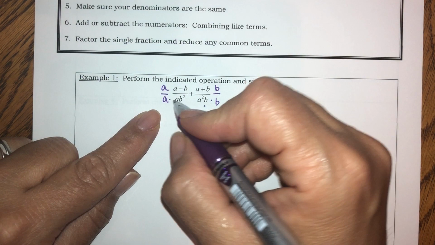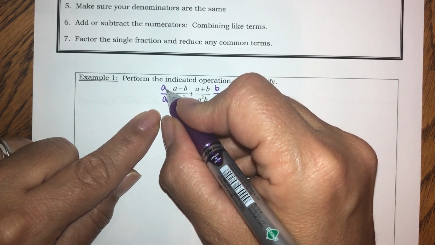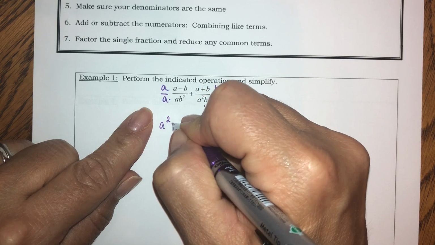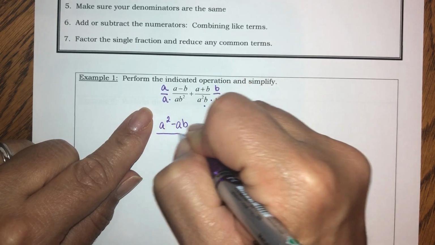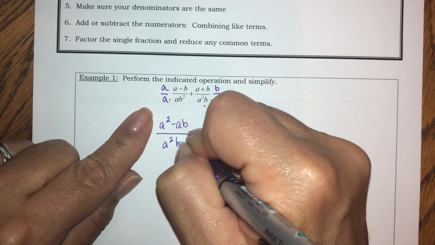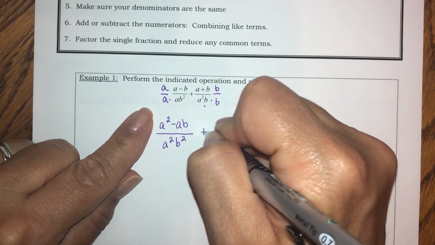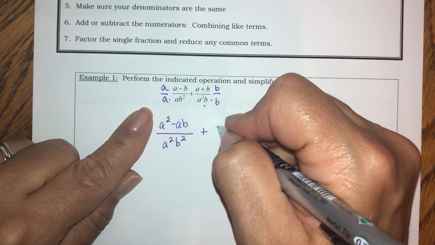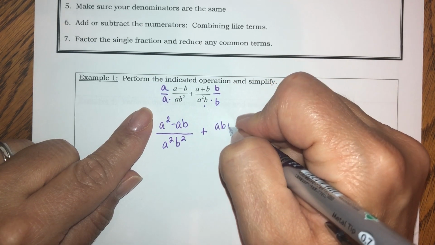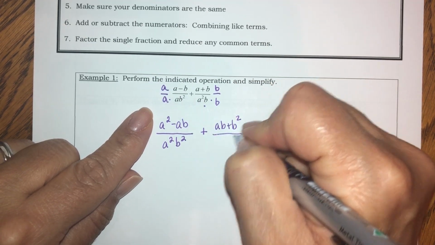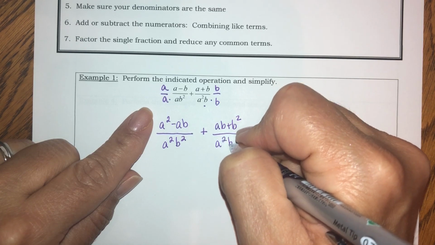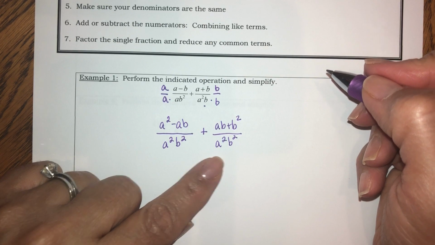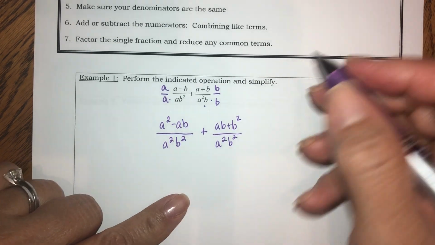So what we're going to do here is if we multiply by a, the top I need distributive property. The top would become a squared minus ab. On the bottom, I have a squared b squared. I'm adding that to this fraction, which if I multiply the top by b, again use distributive property, this time I have ab plus b squared, and that's over, again, a squared b squared. So now my denominators match. If my denominators match, I'm now allowed to add these two fractions together.